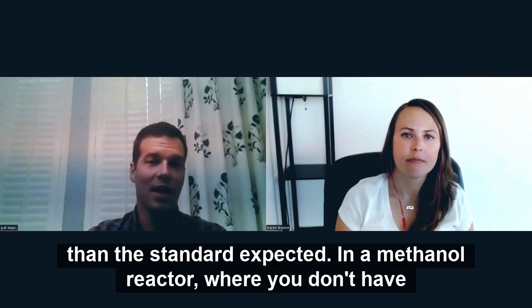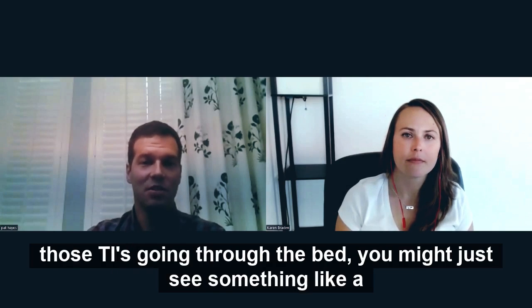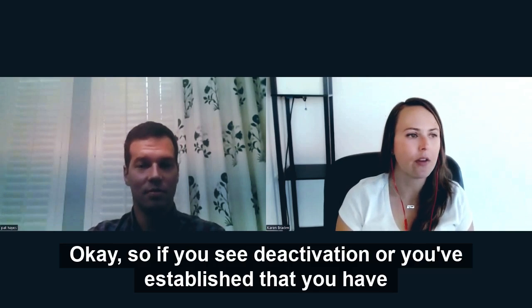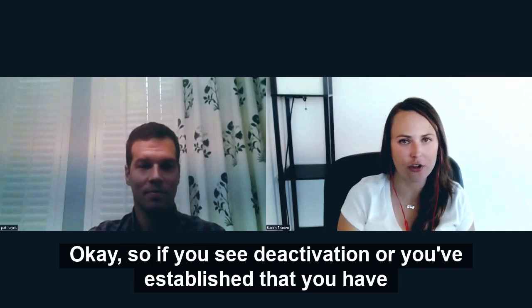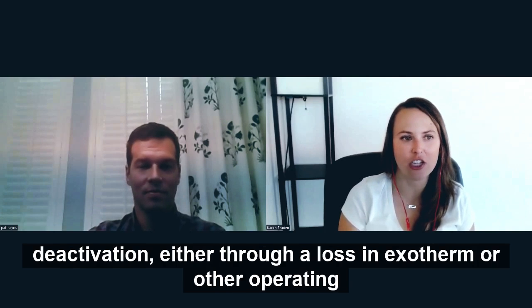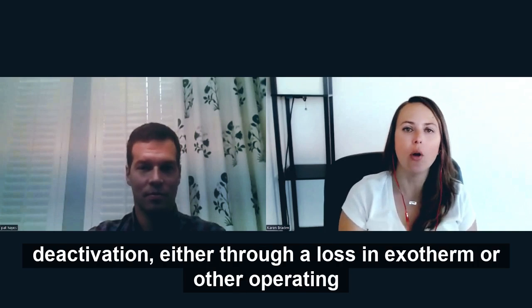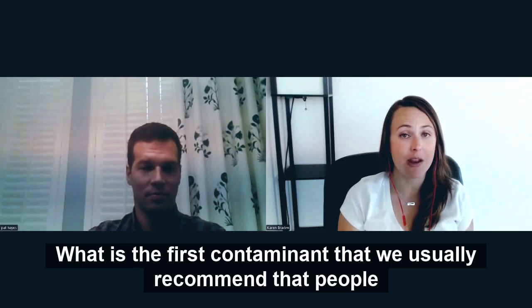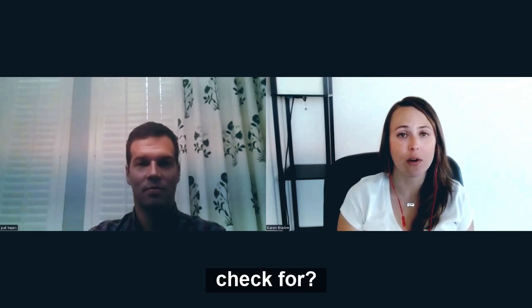In a methanol reactor where you don't have those TIs going through the bed, you might just see something like a loss of production. Okay, so if you see deactivation, or you've established that you have deactivation either through a loss in exotherm or other operating parameters, what is the first contaminant that we usually recommend that people check for?